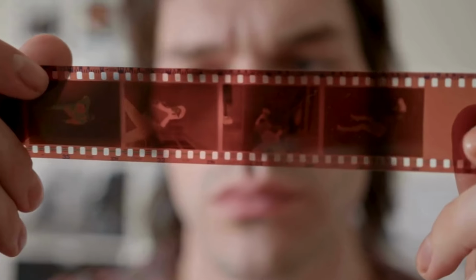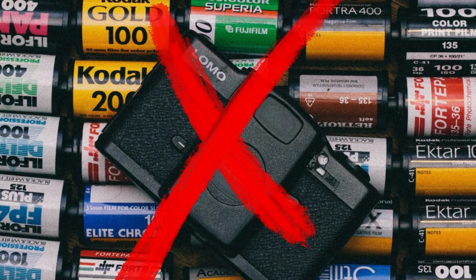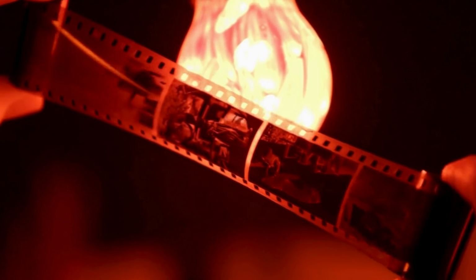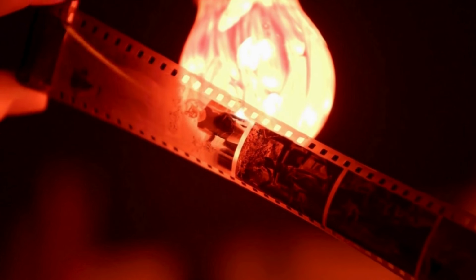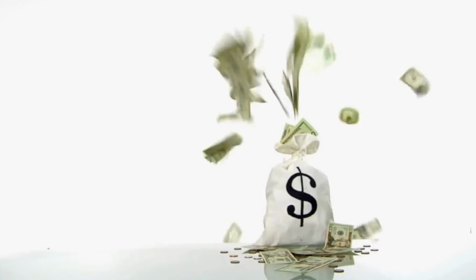What if I told you the secret to getting the film look on your digital photo without having a film camera, buying expensive rolls of film, nor having to get your film developed in a lab? Well, let me let you in on the secret sauce to achieving this amazing film look without breaking the bank.